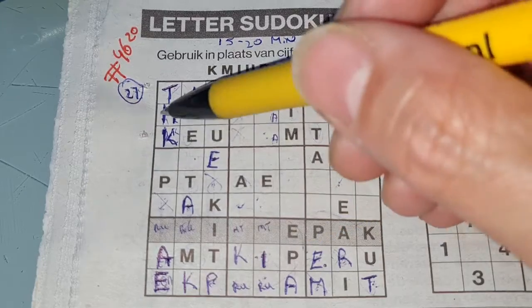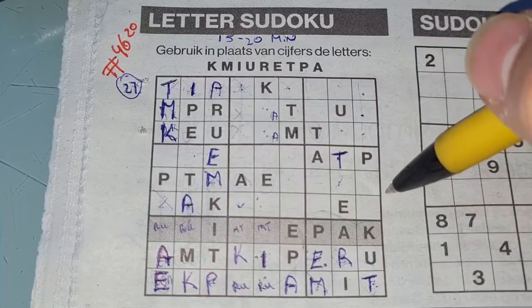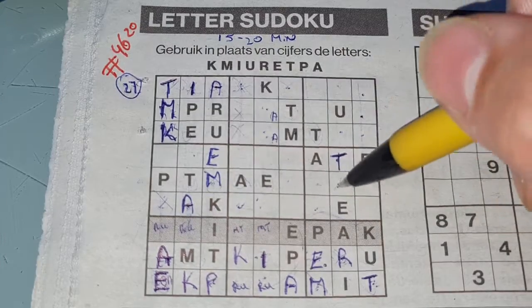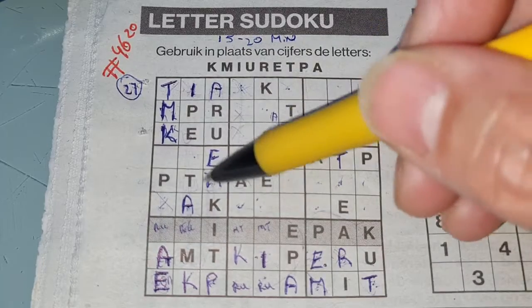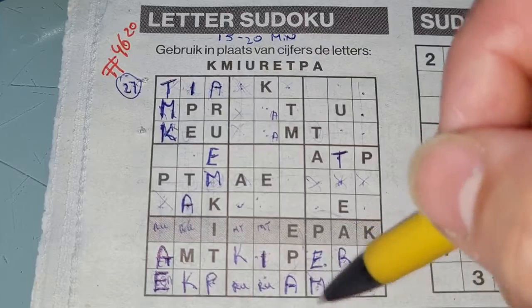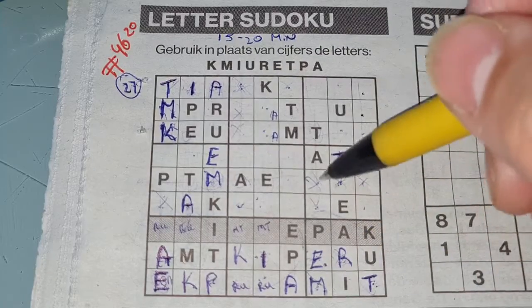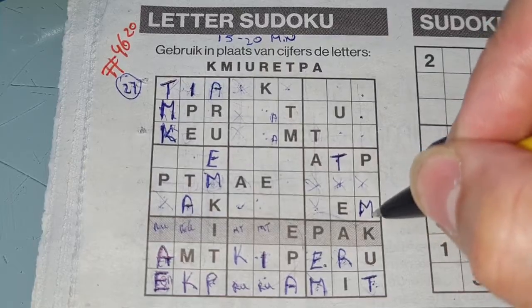M is missing, yes. M. 1, 2, 3, 4, 5 missing letters in this big square. One of the missing letters is an M. We have an M in the middle row, so no M in these 3 boxes. Here an M in this column, no M in those 2 boxes. So 1 box left for the M. Should be there.